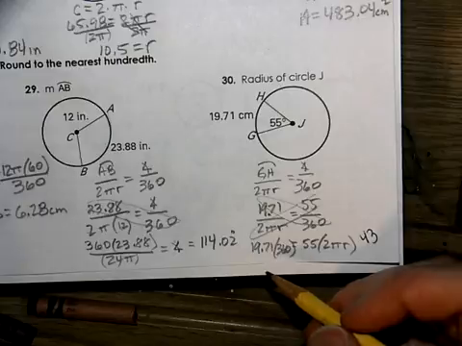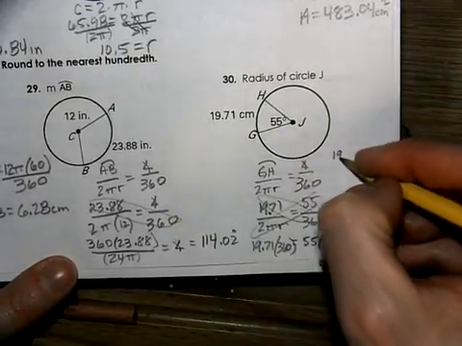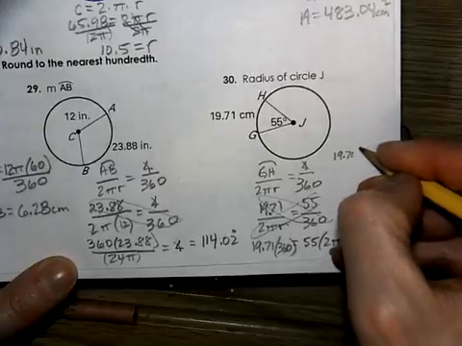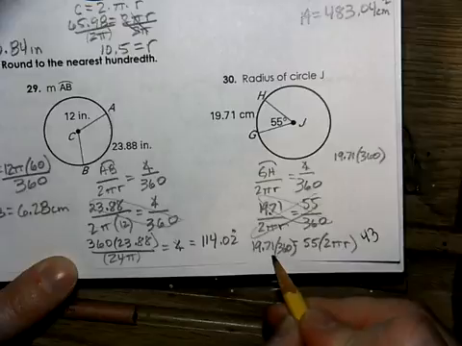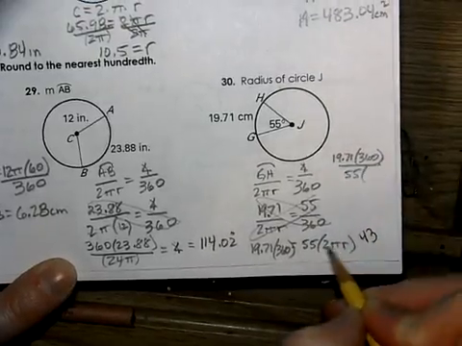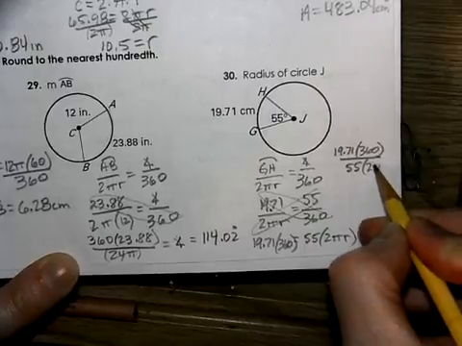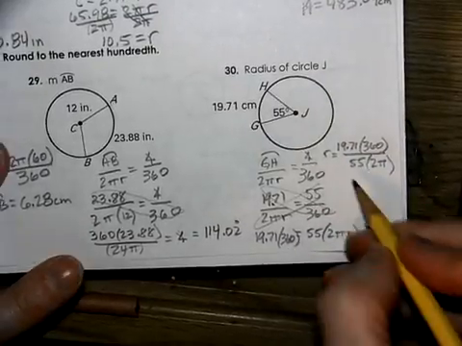So when we multiply, we'll say 1971 times 360, that's this amount, divided by 55 and the 2 pi together. That's going to equal our r value.